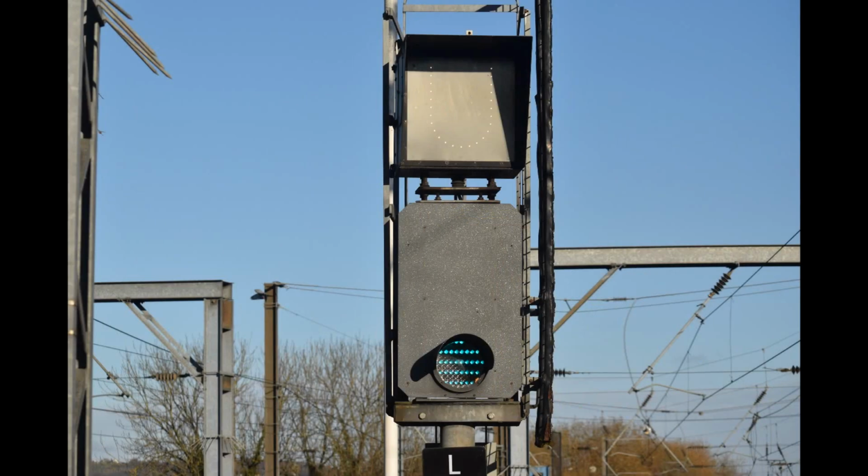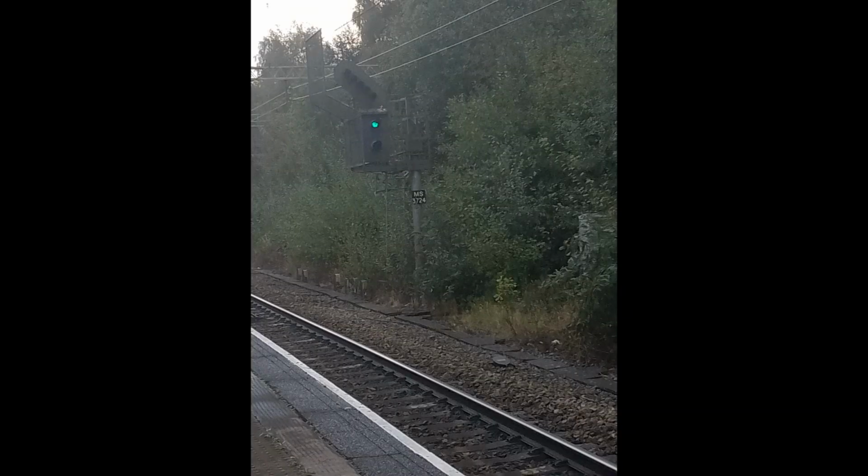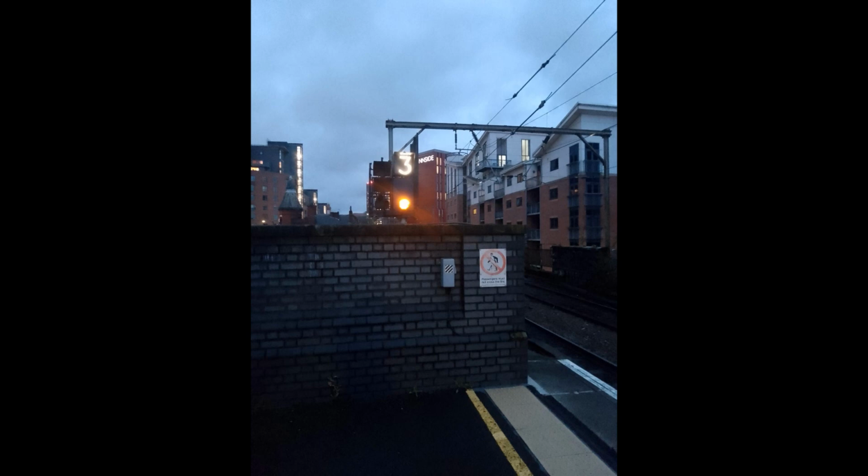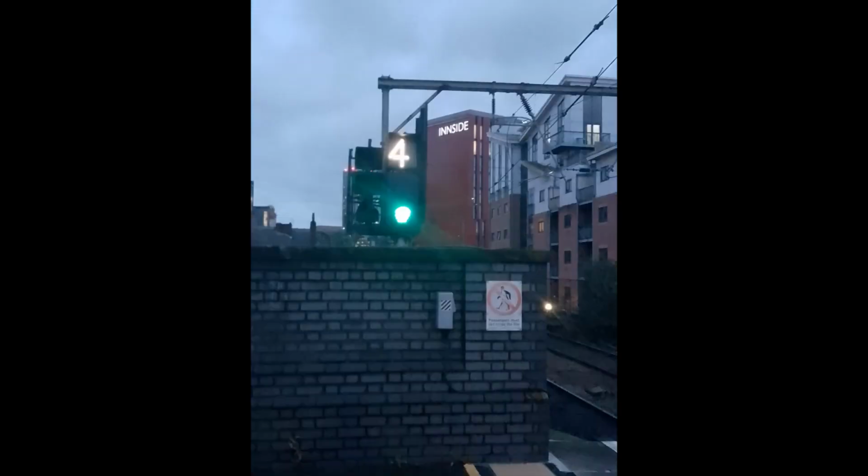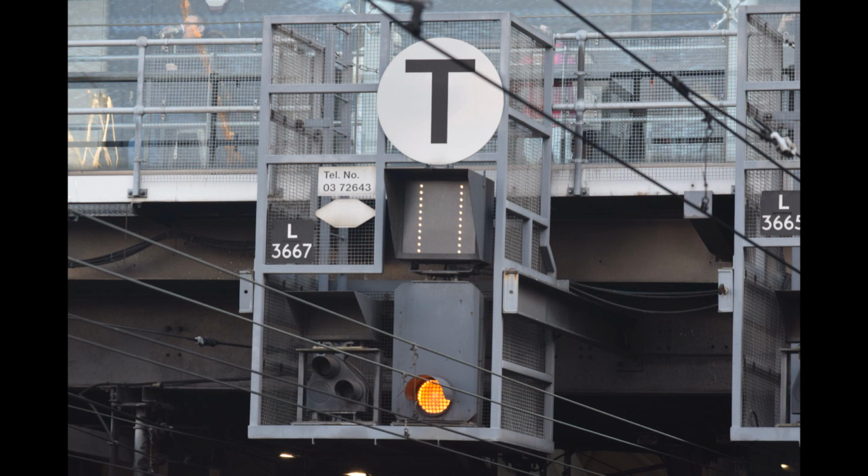So as we know, the semaphore signals have been upgraded to colour lights. So let's look at colour light signals at junctions. With colour lights we can also fit a route indicator to the signal, so the driver will know how the points are set and what route they're going on.